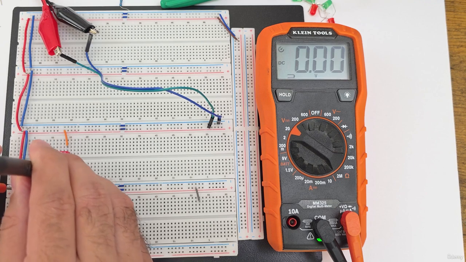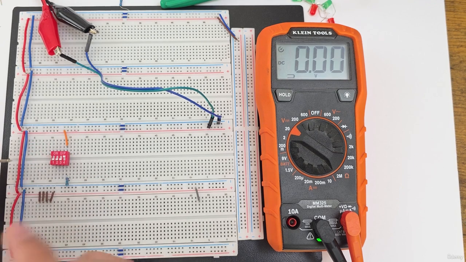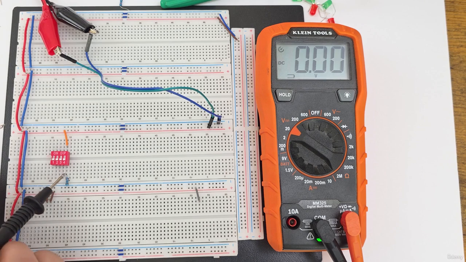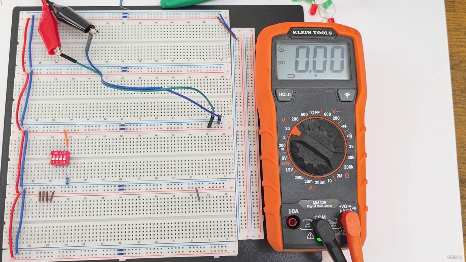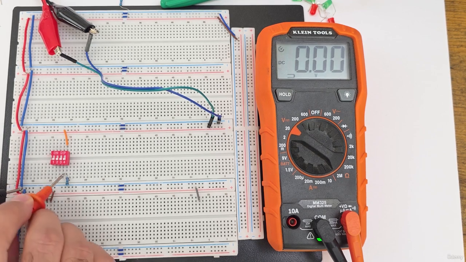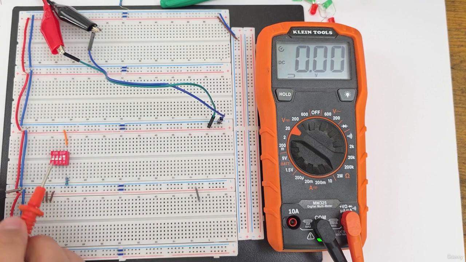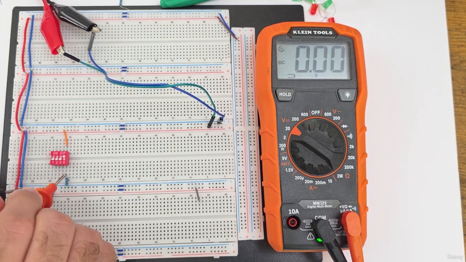Oh, we do not have output, right? So we do not have any output. You might say, oh, but this is the ground, and you are measuring the output by the ground. It doesn't matter, because it can provide negative 5 volts or 0. But if you measure again, it is still 0. If we turn the switch on, it is still 0.